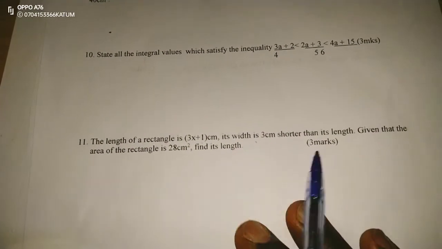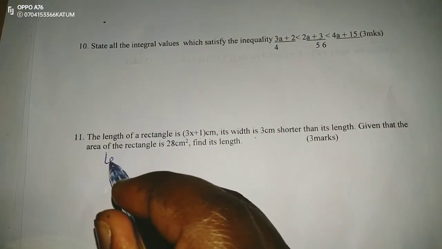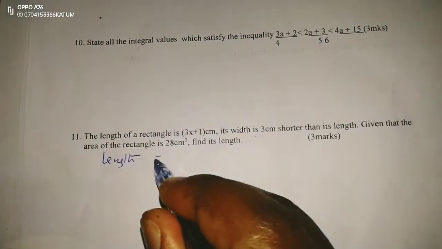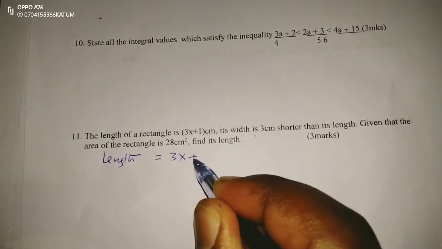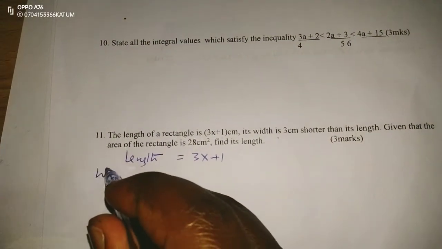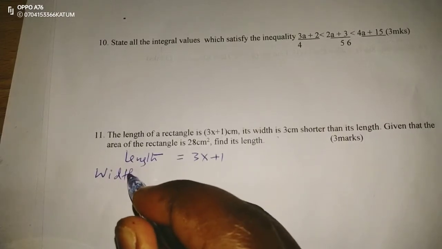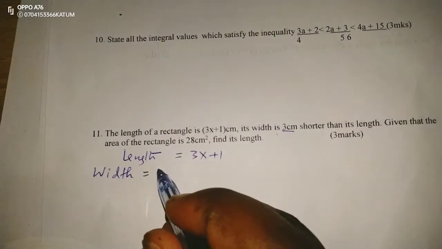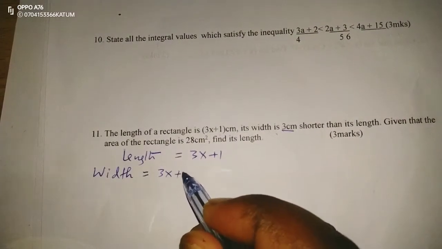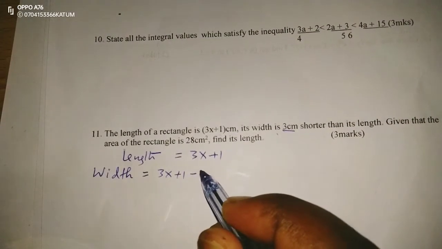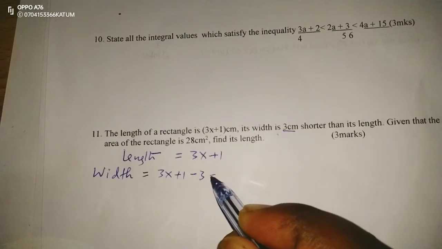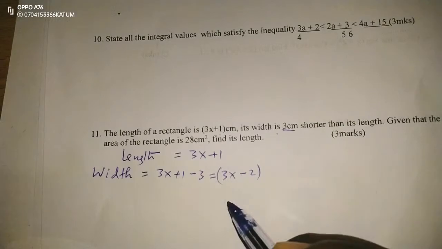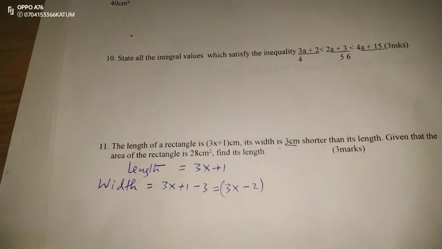So what we're going to do here is to say that the length has been given as an expression 3x plus 1, but we are given instructions that the width is 3 centimeters shorter. So the width is going to be 3 centimeters less than the length. So this is going to be 3x minus 2 centimeters. And now we are given the area.